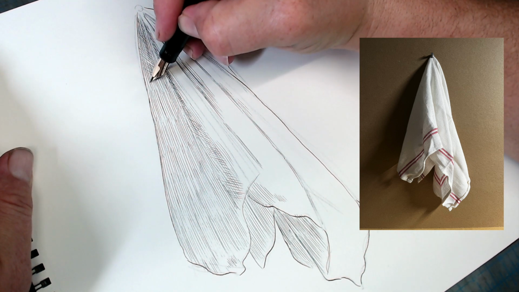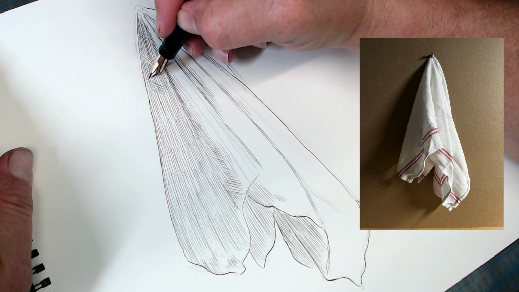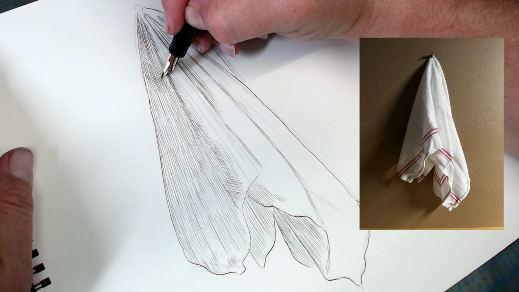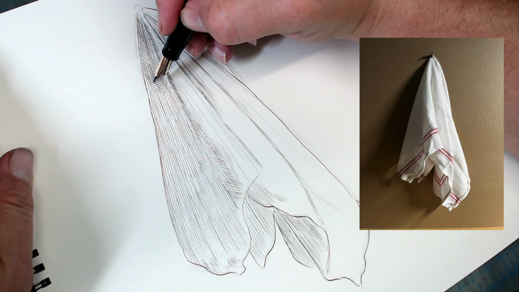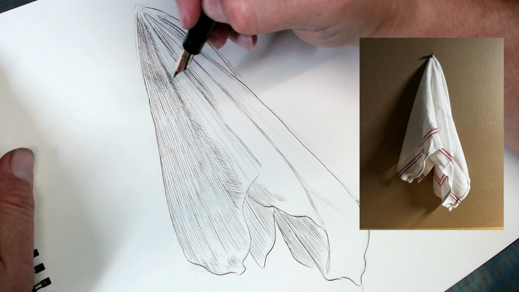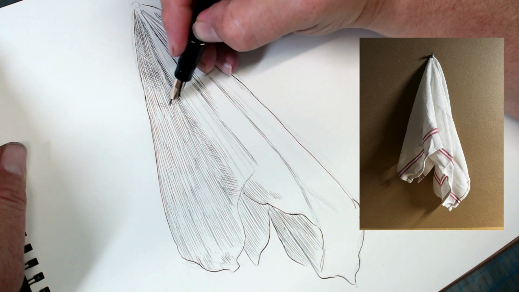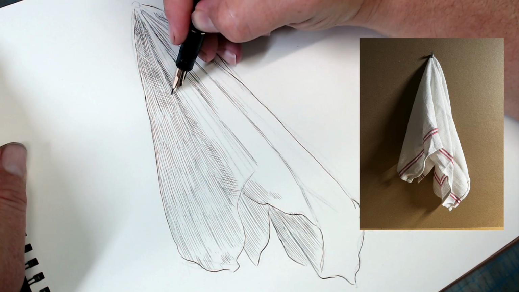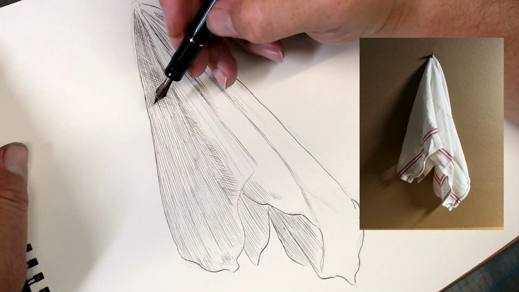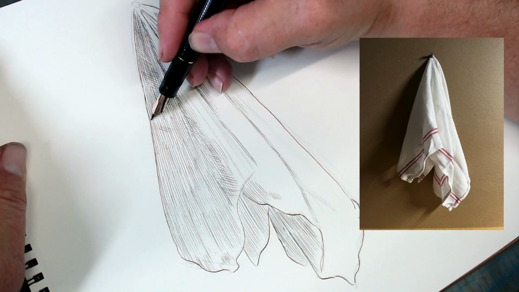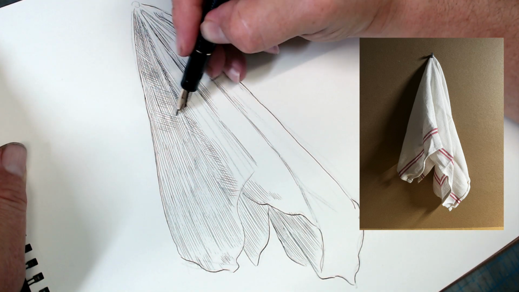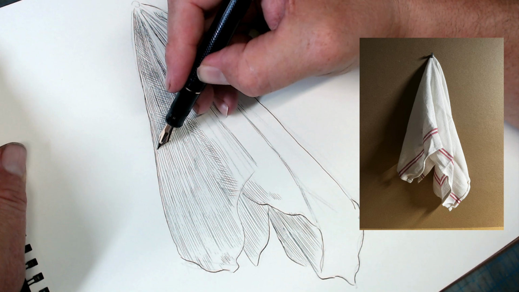And in this case, I'm paying attention to whether the folds are curving in or curving out. If they start curving in, I might start hatching at a slightly different direction. But for right now, I'm trying to keep it fairly simple and block in general values, general shadows. I'm not going into detail right now. I'm not doing a lot of carving.